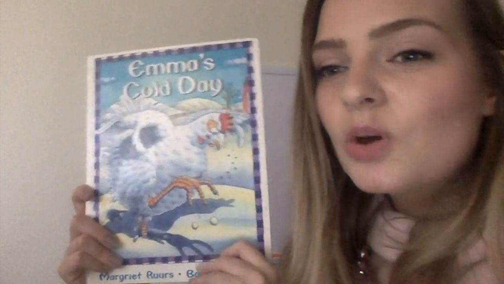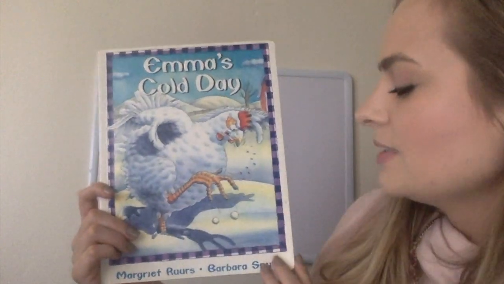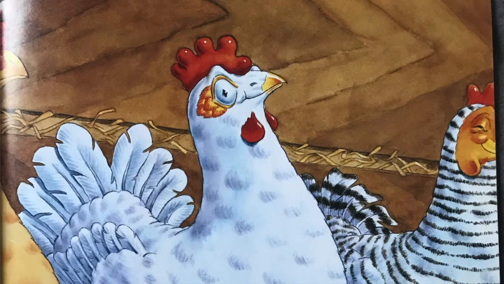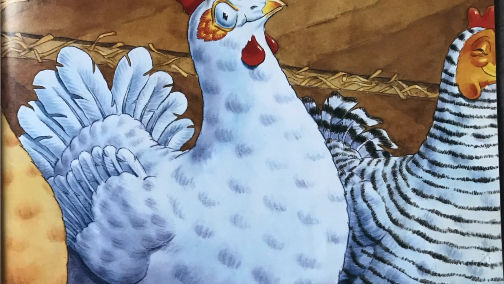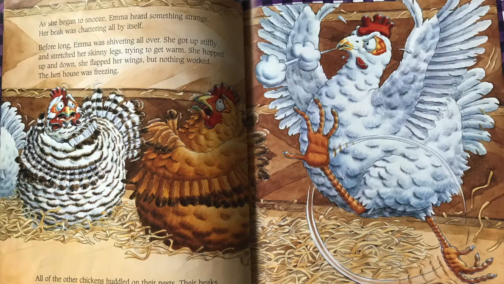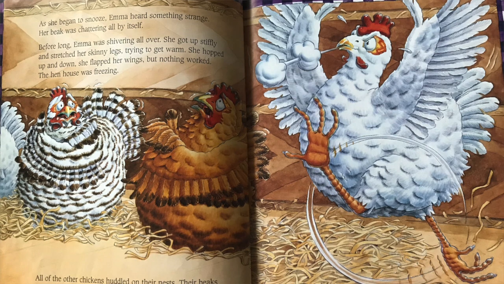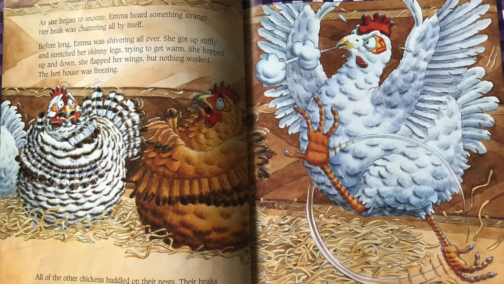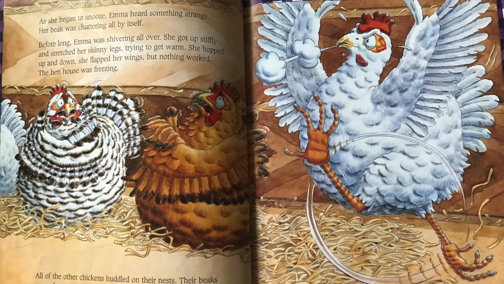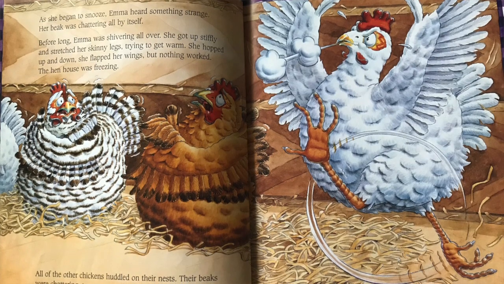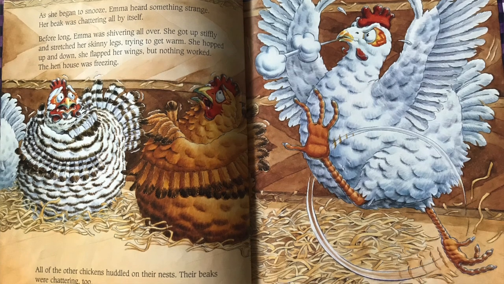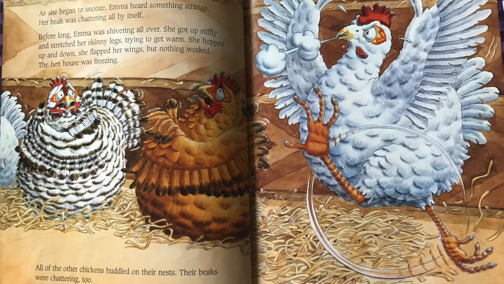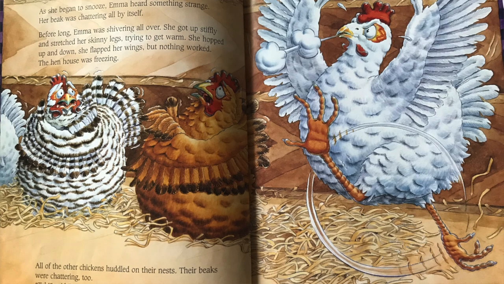We've got Emma's Cold Day by Margaret Roos and Barbara Spurl. Emma sat inside the chicken coop with all the other chickens. She fitted on her nest like the lid on a cookie jar. As she began to snooze, Emma heard something strange. Her beak was chattering all by itself. Before long, Emma was shivering all over. She got up stiffly and stretched her skinny legs trying to get warm. She hopped up and down, she flapped her wings, but nothing worked.